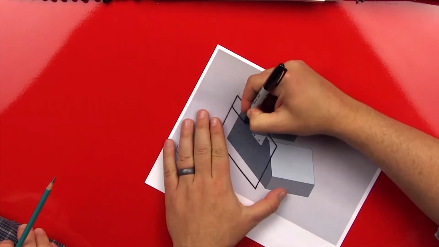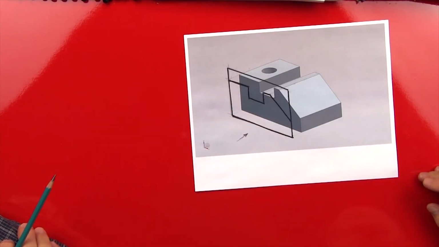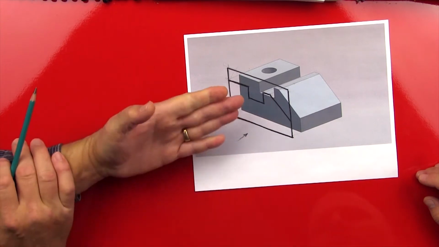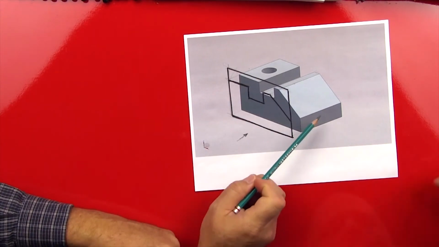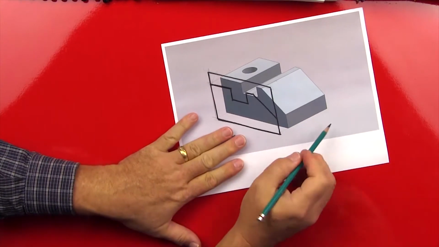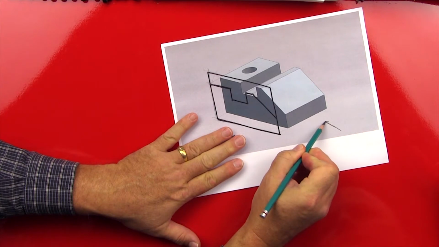Cool. How about that? Great. That represents the front view, the front orthographic view. We're not seeing a planar view yet. We're going to do that in just a second. Let's do the exact same thing for the right side view. And so now our viewing direction is like that.